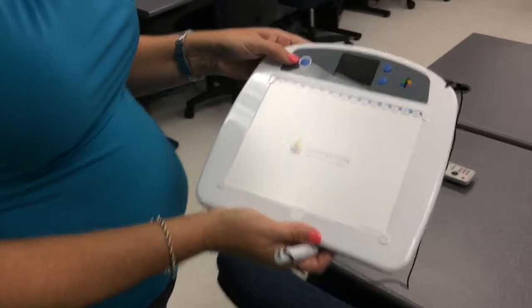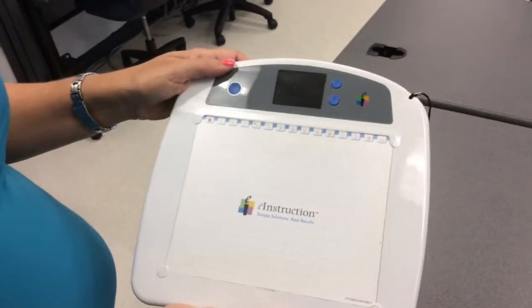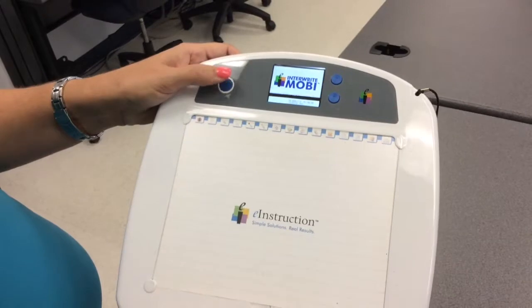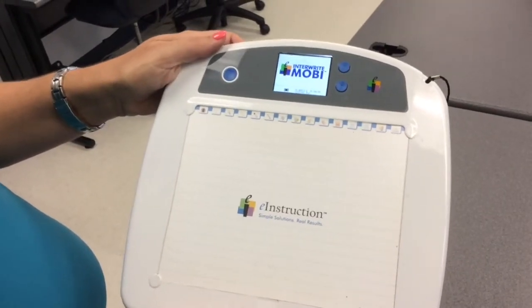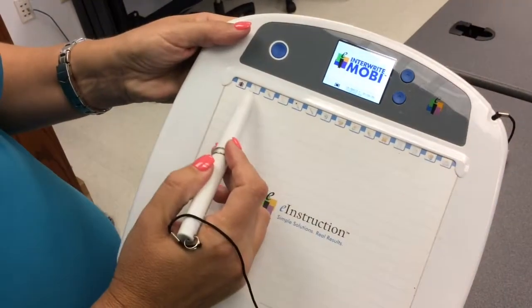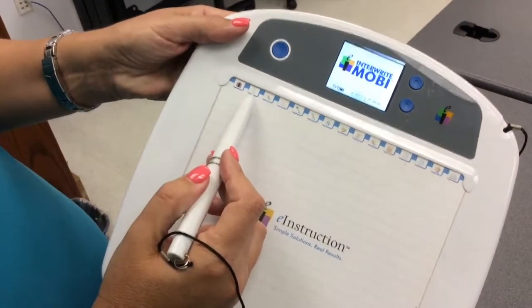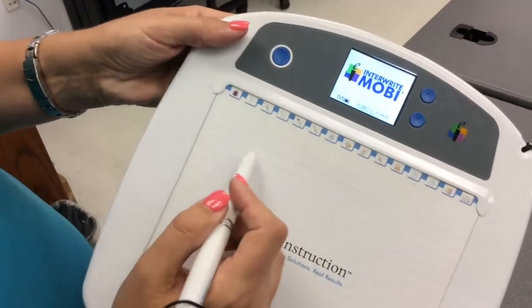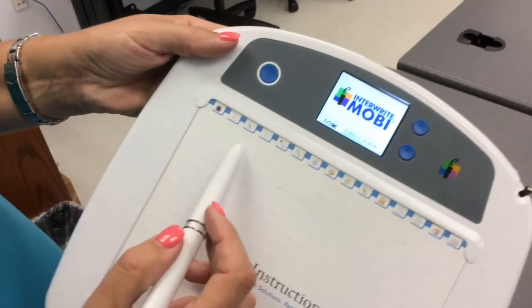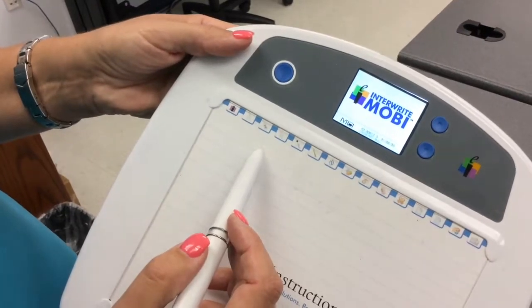This is the Mobi, and this Mobi is a mobile device that when you turn it on, it connects with your computer, and you can have options like using it as a mouse. You get a little pen here that you can actually write on this slate, and it will project onto the screen. You can also use the tools that can do some annotations.